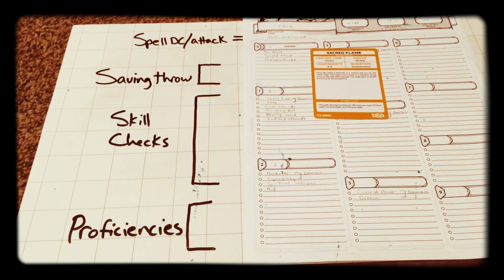You can see on this card that it describes the target must succeed on a dexterity saving throw or take 1d8 radiant damage. So it tells you exactly what you have to do. It tells you the other person has to roll against your number, and if they roll, this is what happens. And that's how they work.